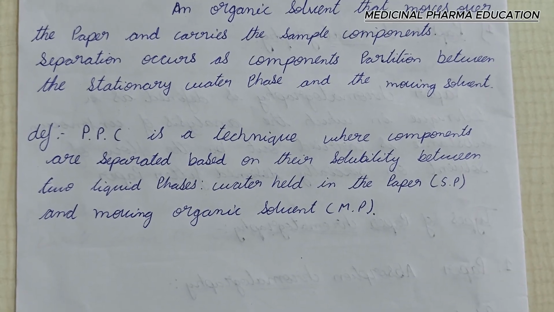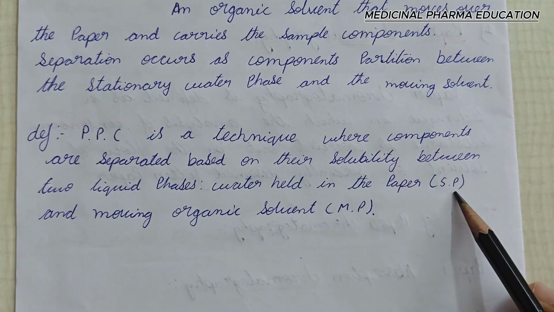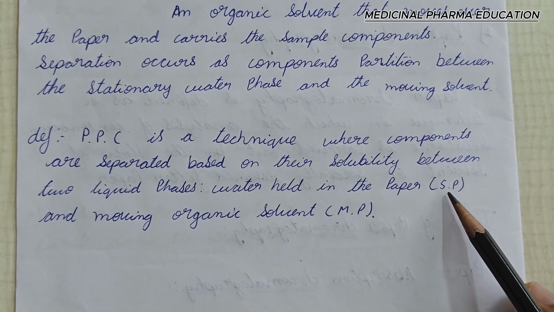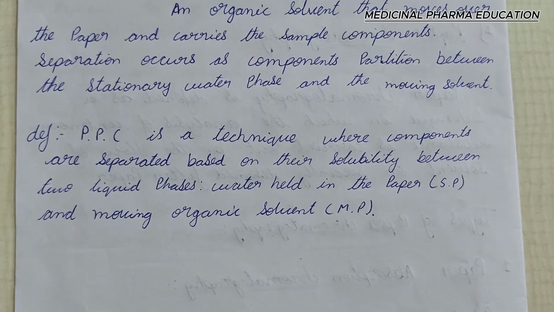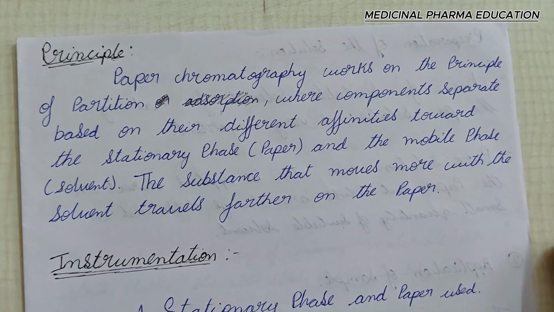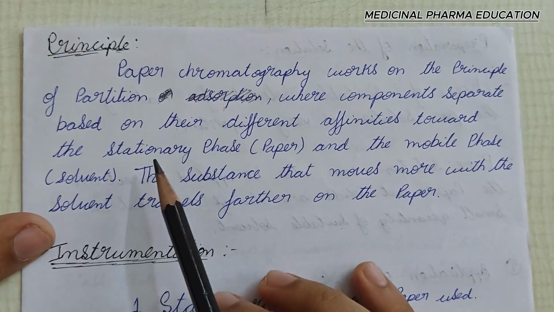Okay, if the stationary phase is solid and the mobile phase is liquid, then what principle comes? Comment and tell me. If the stationary phase is solid, what will be the principle? Just comment it, or else I'll tell you at the end of the video. It's very simple, guys. No need to think deeper, or else in the next topic we will discuss it.